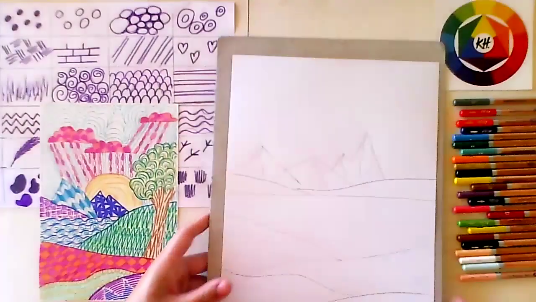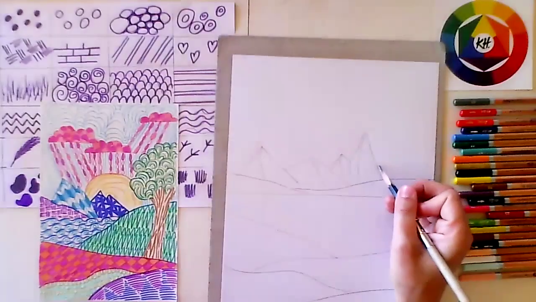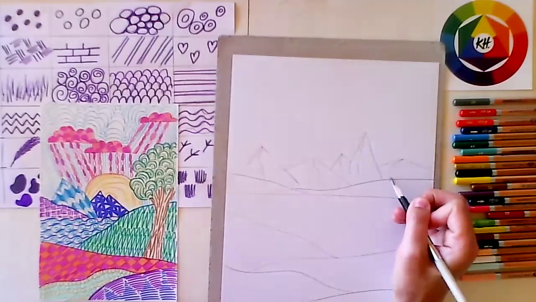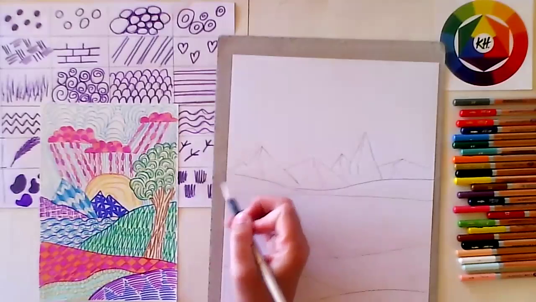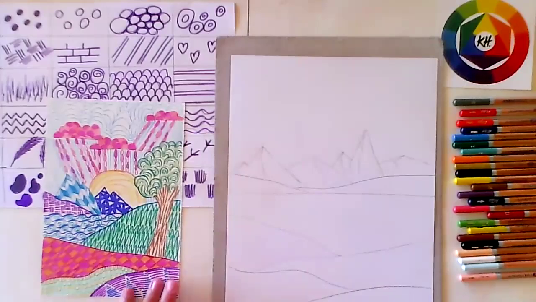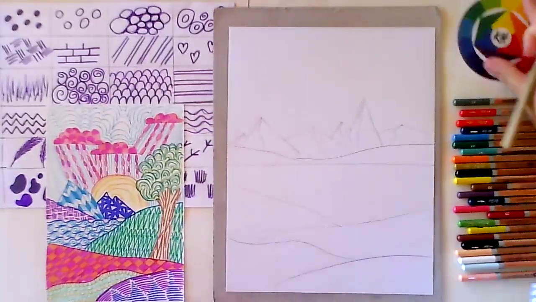Again, feel free to choose how many mountains you want. Maybe they don't have to cover the whole scenery. Maybe there are going to be just 2 big mountains in the middle. It's really up to you.